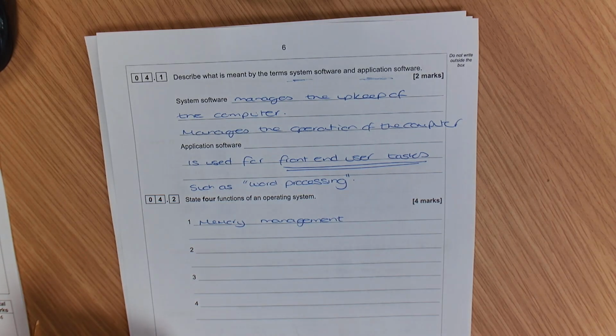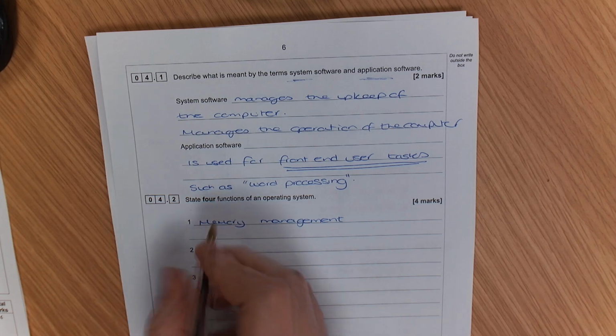Think about it, the operating system has to be able to allocate different memory, and you may get a descriptive version of this question. You have to be able to allocate memory to specific applications and specific instructions that you're working on.